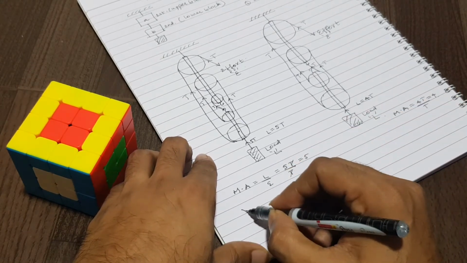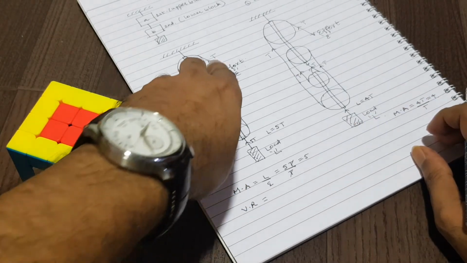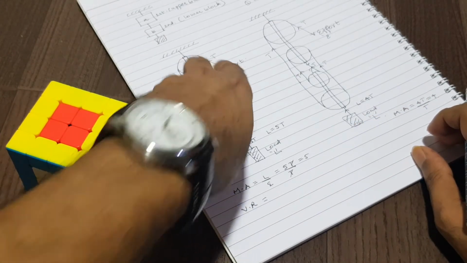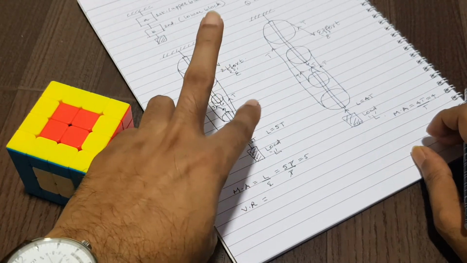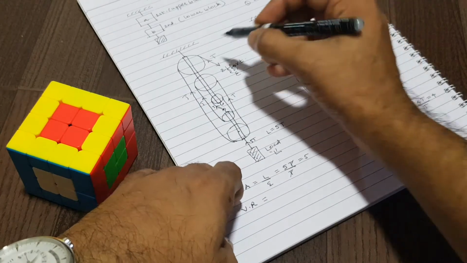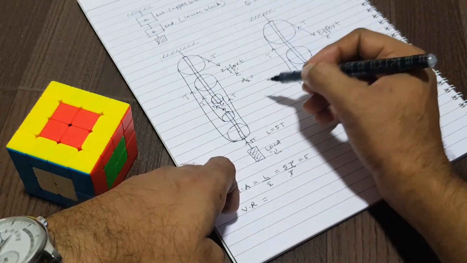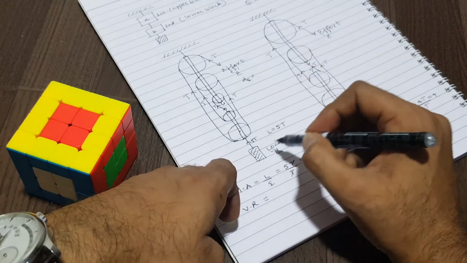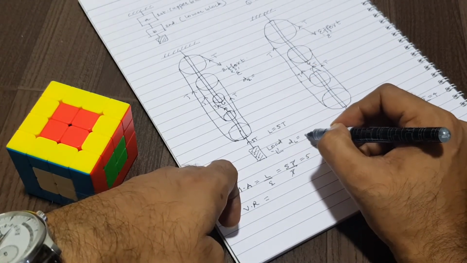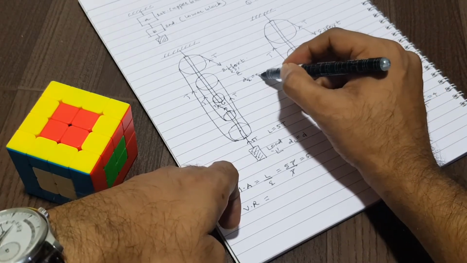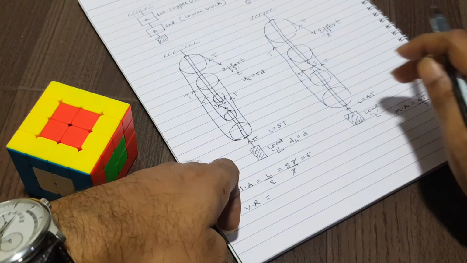Now talking about velocity ratio. So just like here, if your tension is T and here the tension is 5T, for velocity ratio it would be the reverse of that. Here if the displacement of load is D, then the displacement of effort is 5 times D. Why 5?